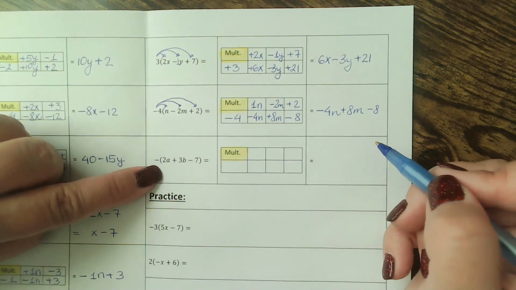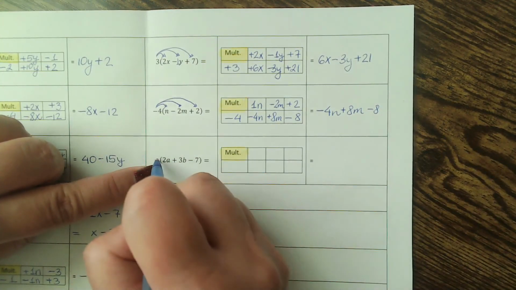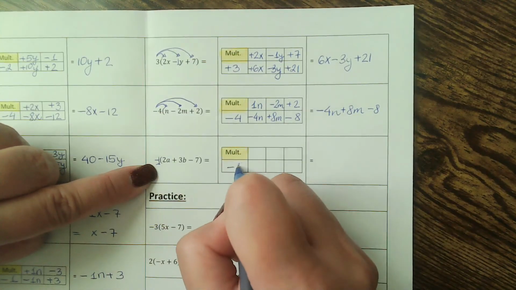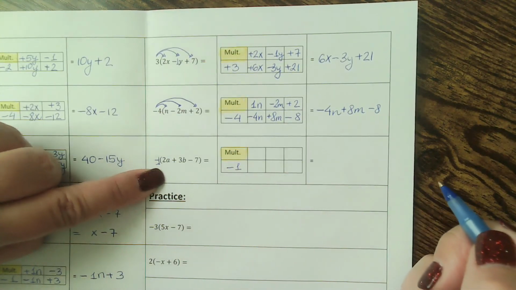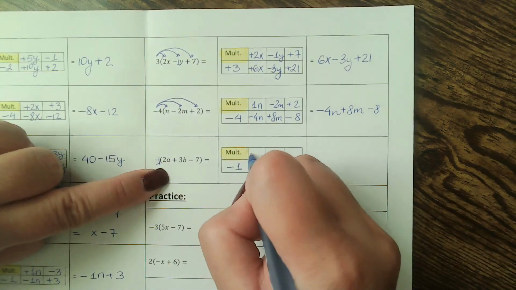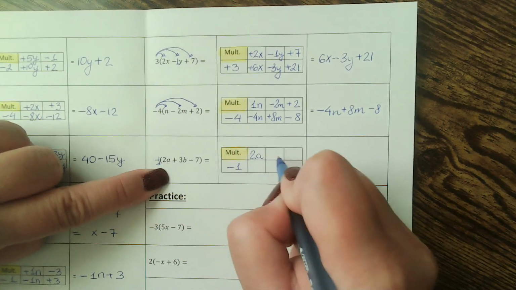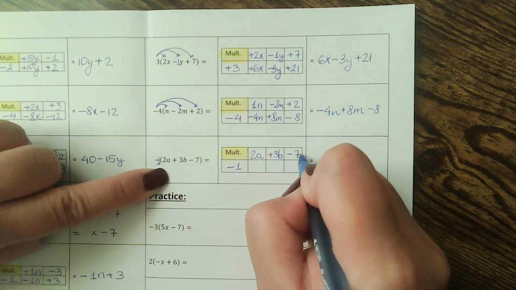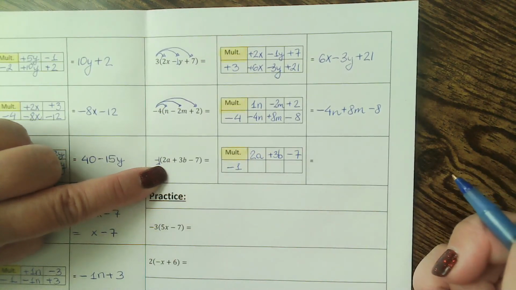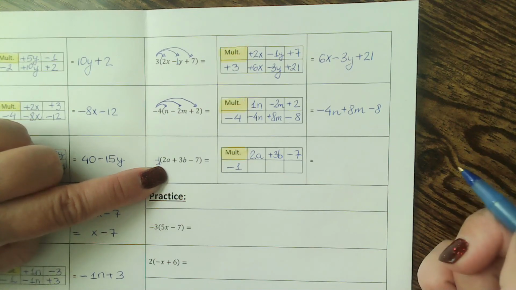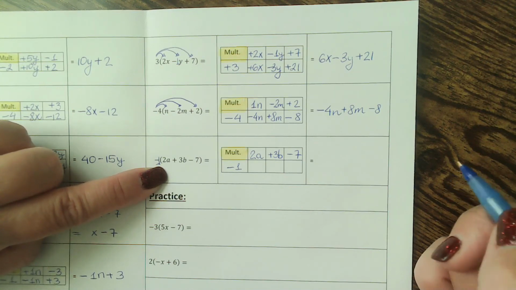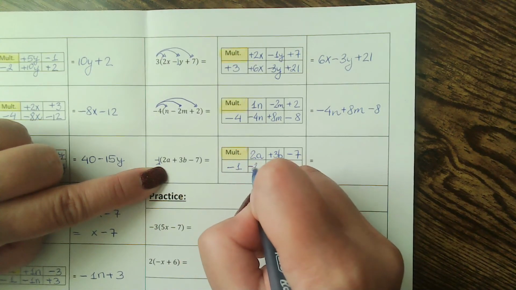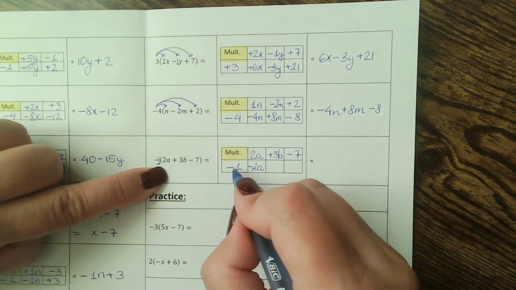If in front of the parentheses we have a negative sign and the number is hiding, that's our hidden coefficient 1. So we have negative 1 to multiply by positive 2a, by positive 3b, and by negative 7. So the number negative 1 needs to be multiplied by each term inside. Multiplying different signs, negative answer, negative 2a.